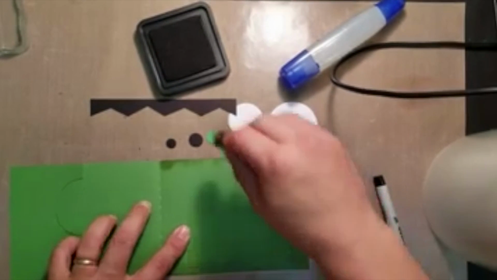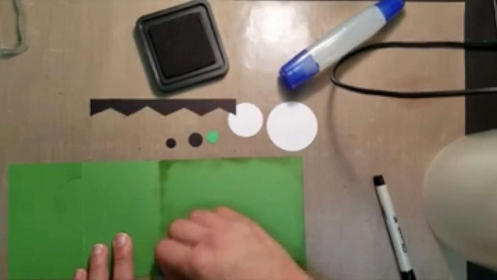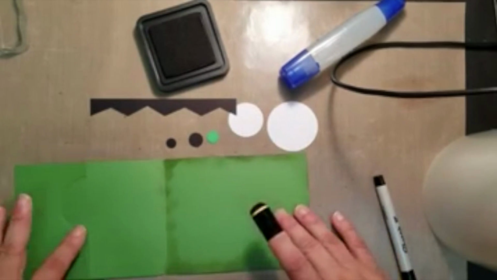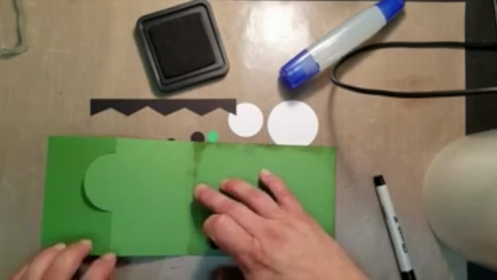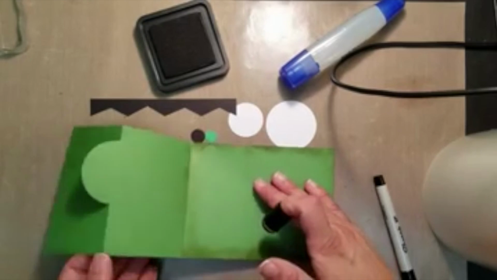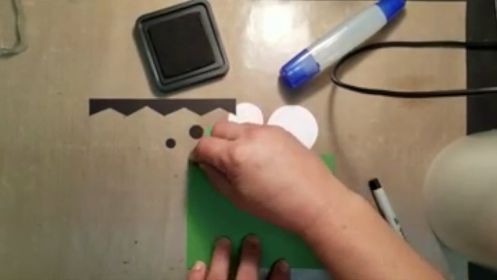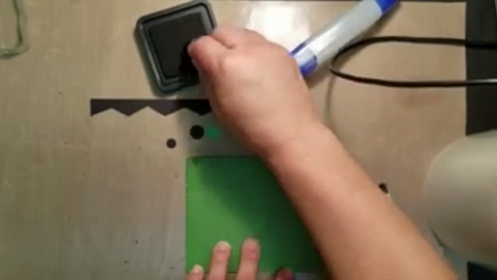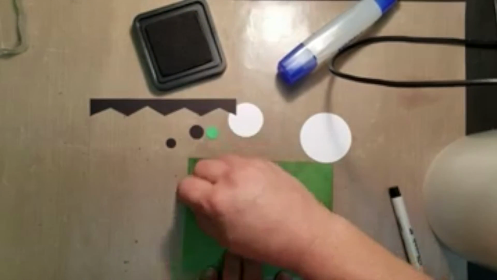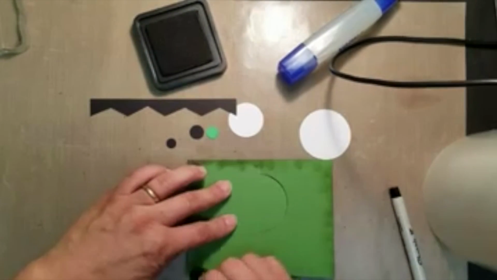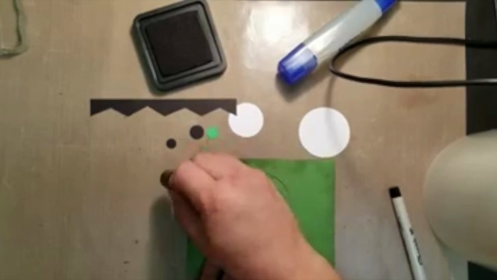And I'm just starting out on the edges and working my way in. I'm going to grab that inside a little bit. And when you have your card, remember the lines that we made for the folds. So the first fold, you want to just fold your card in half. And while I have it folded, I'm just going to ink a little around here too. And again, if you want to, you don't have to. I just want him to be a little dirty.